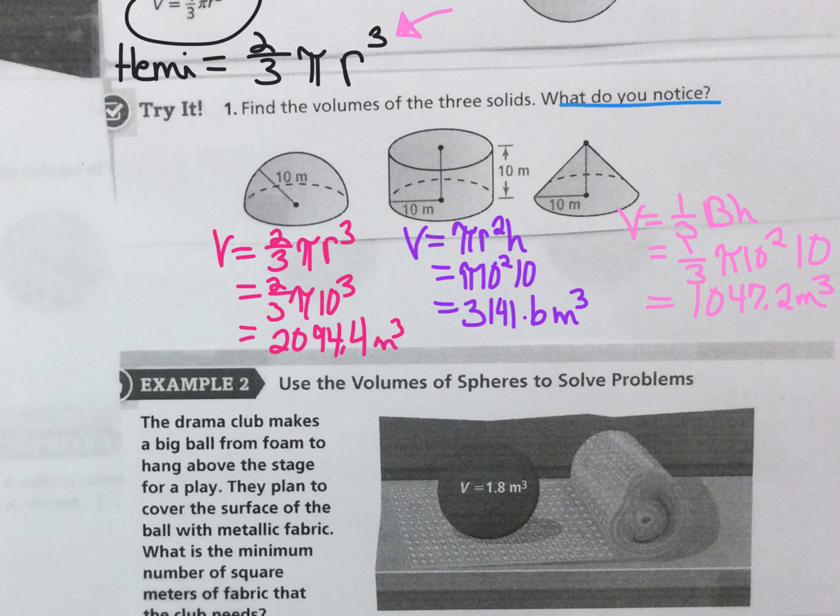So if we find the volumes of these, which we did, and then it says, what do you notice? Well, this is about twice the volume of that one. And this is about 3 times the volume.